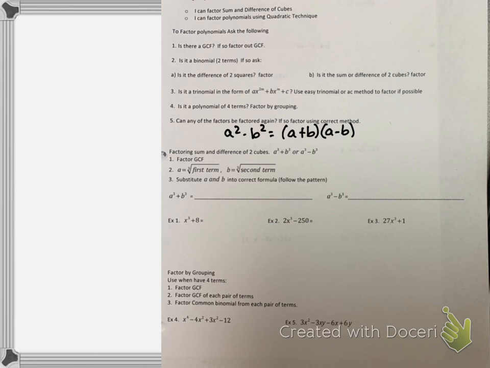So take the cube root of a cubed, you get a. So your first factor is going to be those cube roots added together because it's with a plus. With a minus, you're going to have just those 2 cube roots together with a minus. Okay, so that's your first factor anytime you have perfect cubes. Just take the cube root and whatever sign's in between them, keep it.